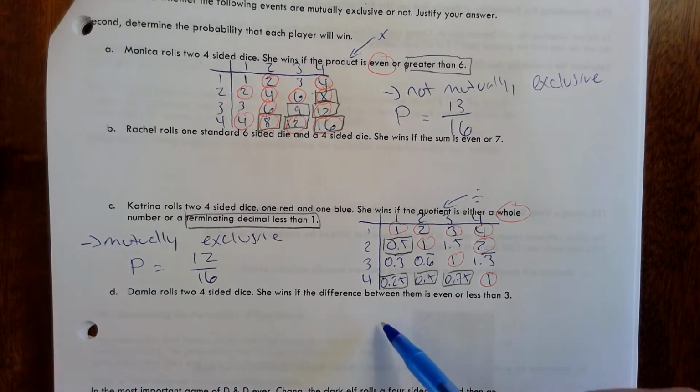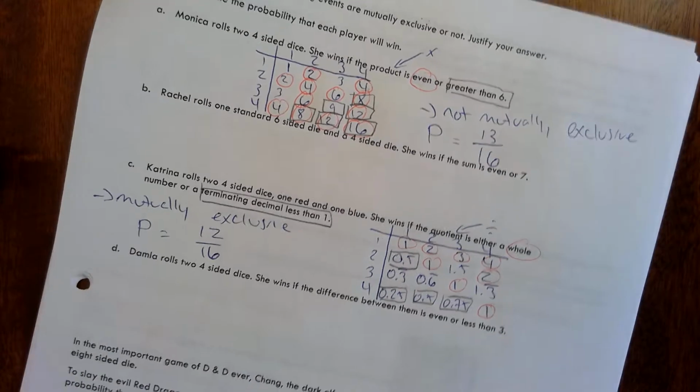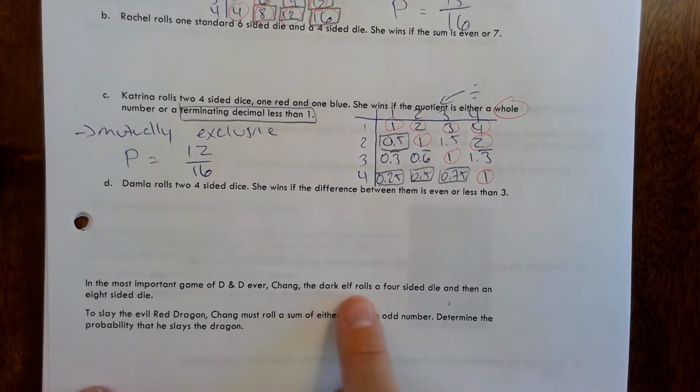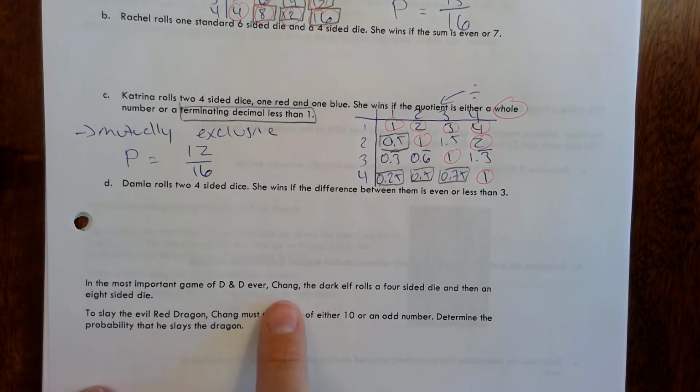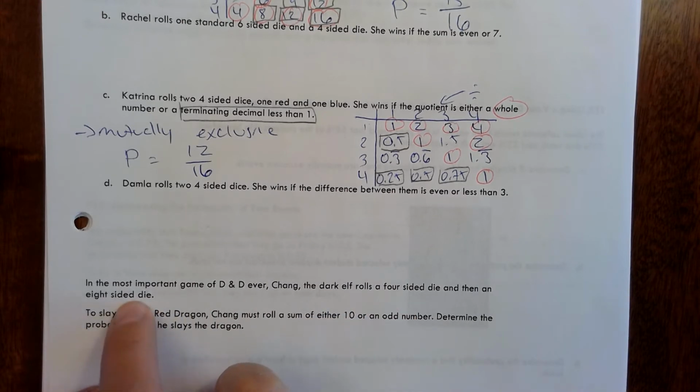Alrighty. Very similar question. Let's try some more here. Now, like in this question down here, this is an inside joke to Community, by the way, a 4-sided die and an 8-sided die. It doesn't get harder. It just gets more annoying to write down all the things in the sample space, right? It's not harder, it's just more.